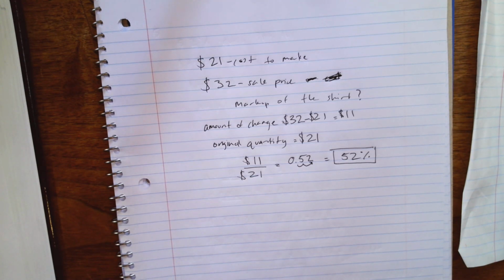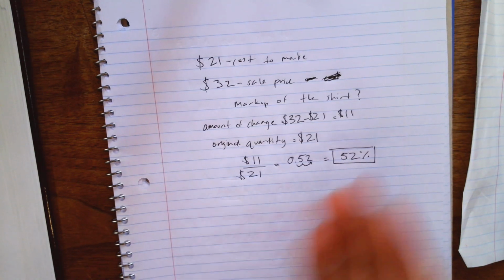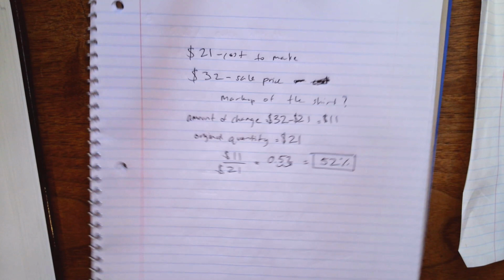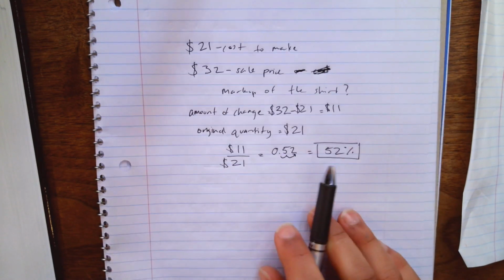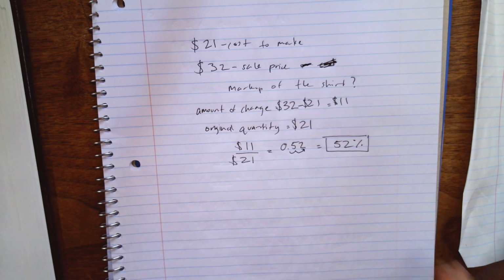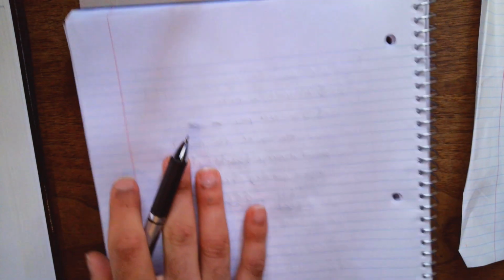Yeah, so if something, for example, costs $1 to make and they sell it for $30,000, it's going to be way bigger than 100%, because 100% really just means we're doubling the price. So in this case, we can have a number that's greater than 100. That totally makes sense, just hypothetically. So let's go ahead and do another practice problem, just to make sure that we really nail this down.